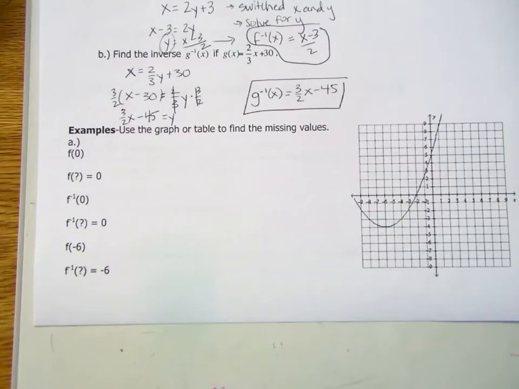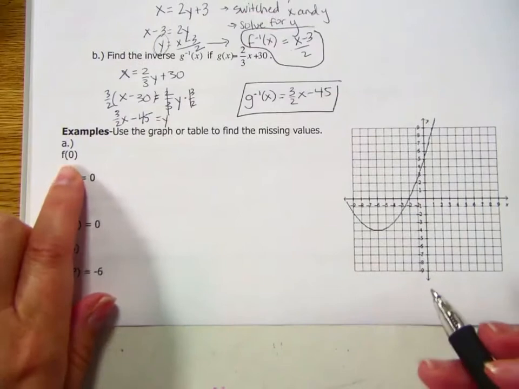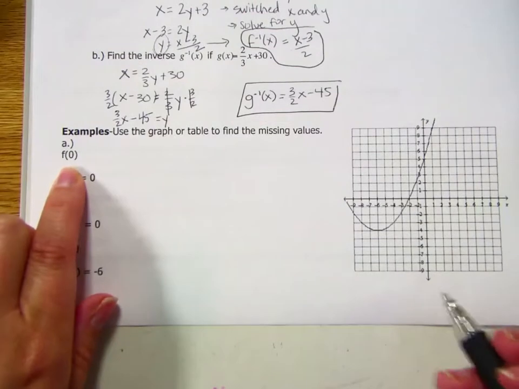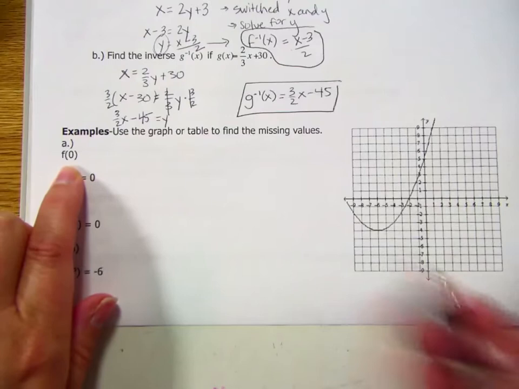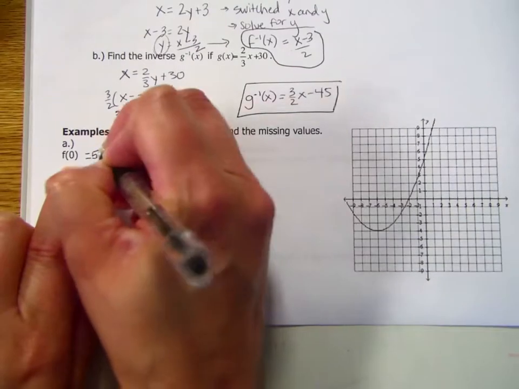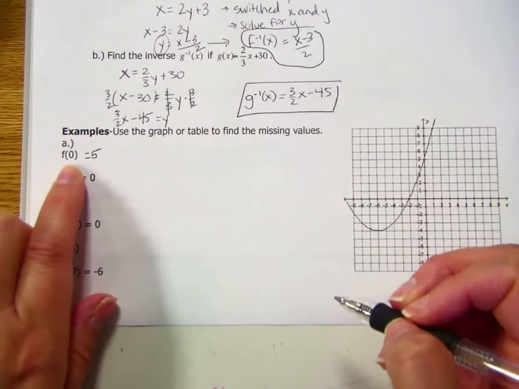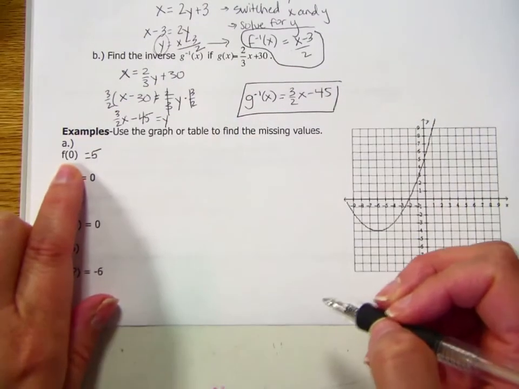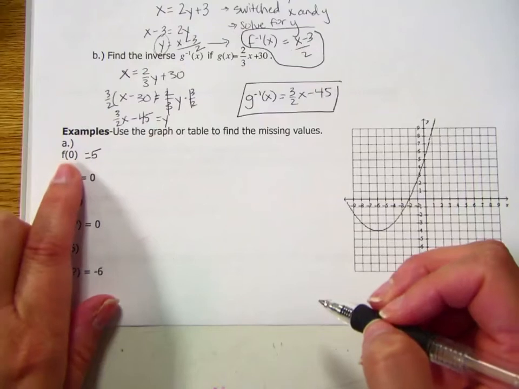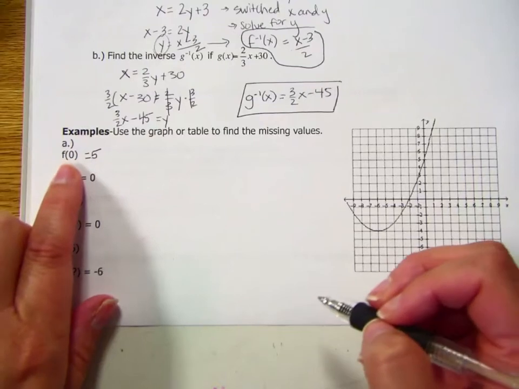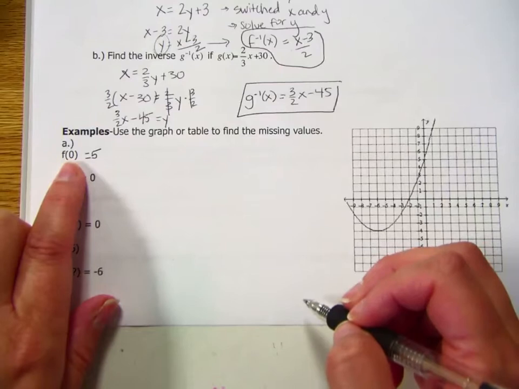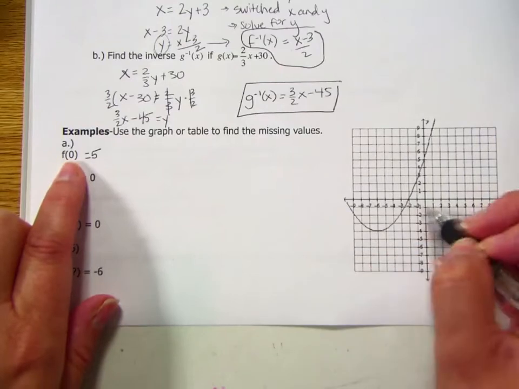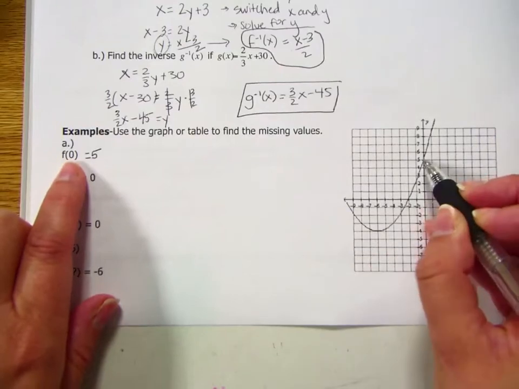So this will kind of get us thinking in that direction. From the graph, what is f of 0? We're just evaluating plain old f of 0. 5. Okay? So let's think about what this is asking you to do. F of 0 is asking you to find the output when the input is 0, right? What's the output when the input is 0? That's 5.